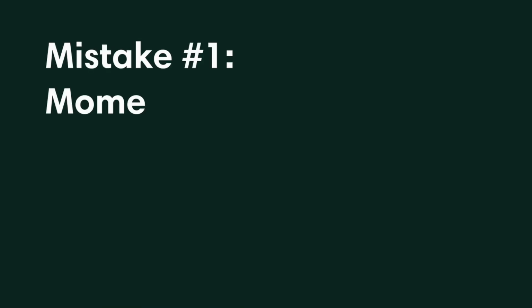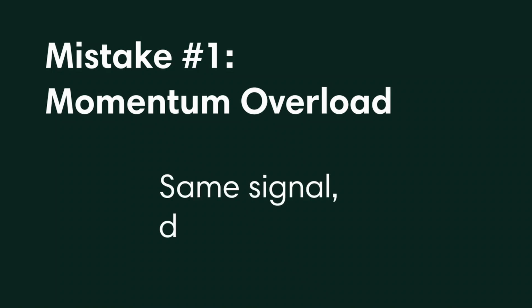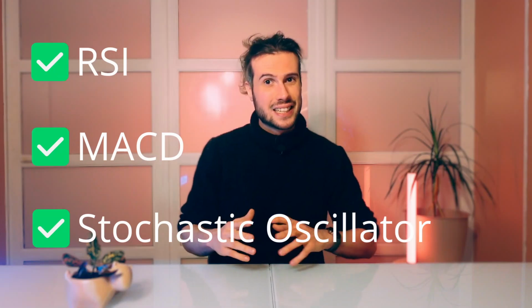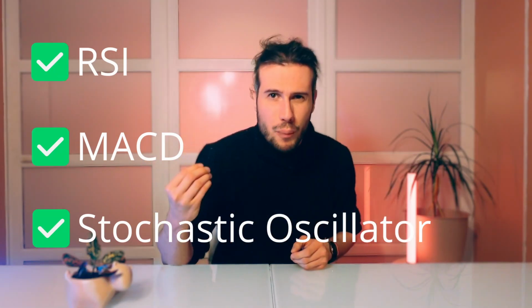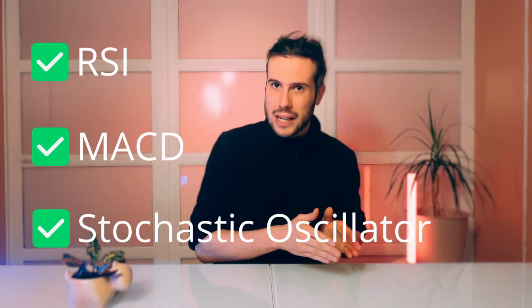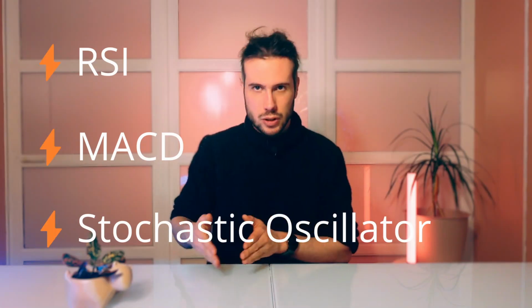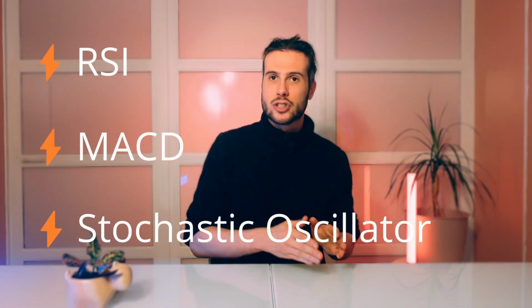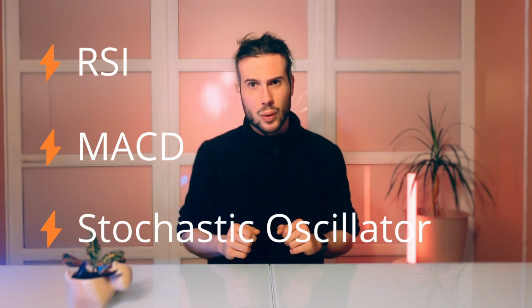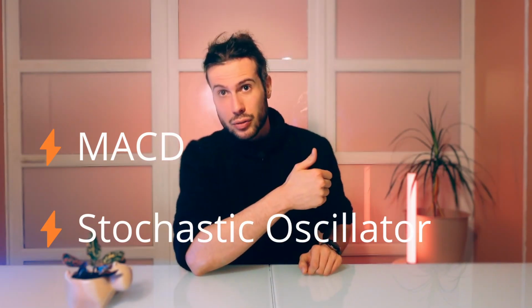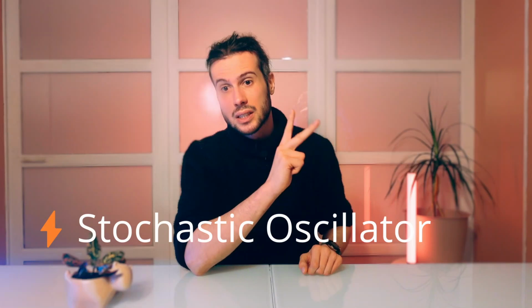Mistake number 1, momentum overload. Same signal, different wrapping. You throw RSI, MACD on your chart thinking, great, we've got triple confirmation. But here's what's really happening. All 3 are momentum tools. They're cousins. They measure the same thing in slightly different ways. So if RSI says overbought, MACD probably agrees, and that doesn't make your trade stronger. It just makes it feel stronger. And in trading, feeling stronger doesn't increase your win rate.